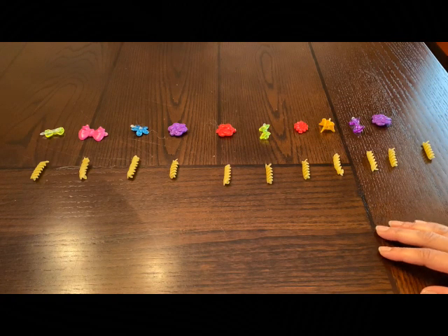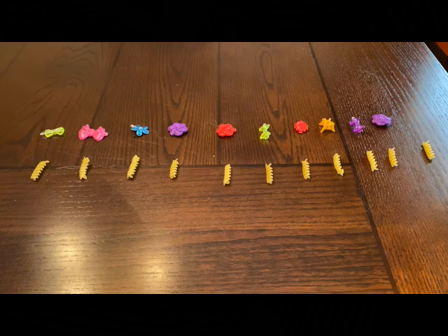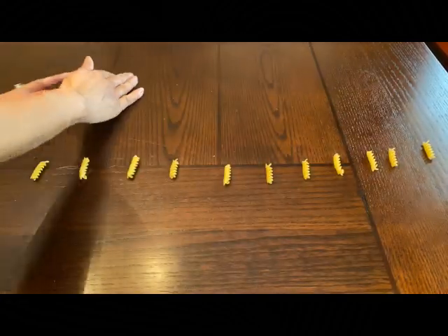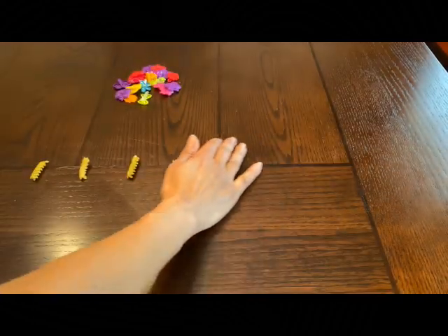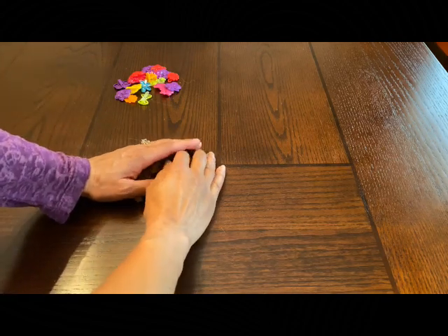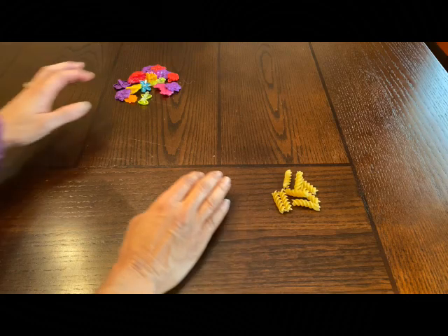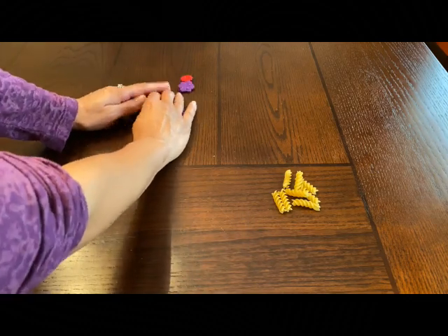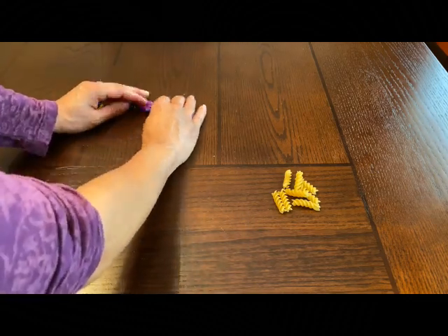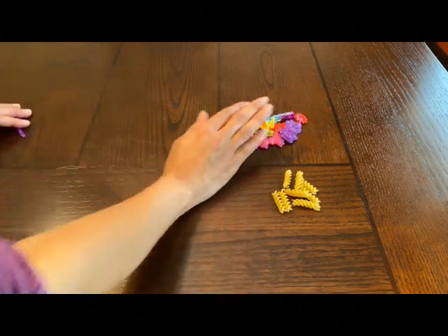Wow, that was good. Okay, let's play again. All right, put all my barrettes back. Put all my noodles back. This time I'm going to get a different amount. Let's get that many noodles. And you see I'm not counting them. I'm just grabbing random ones. Let's get that many barrettes.